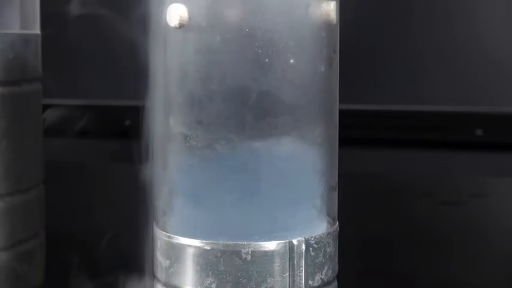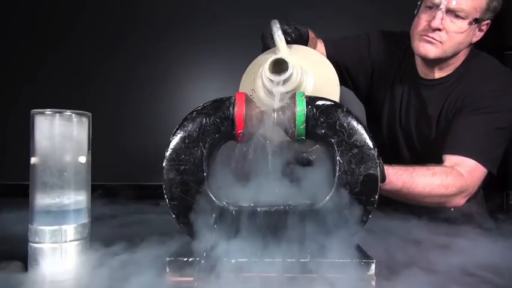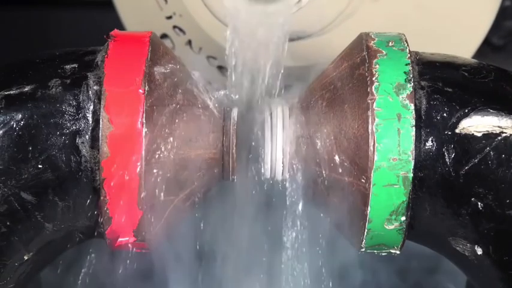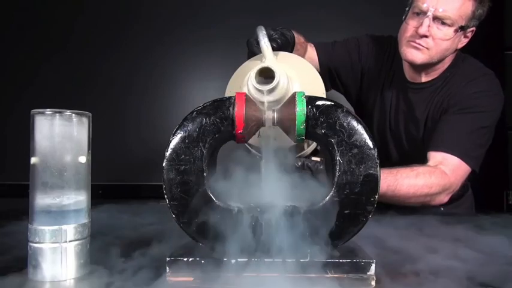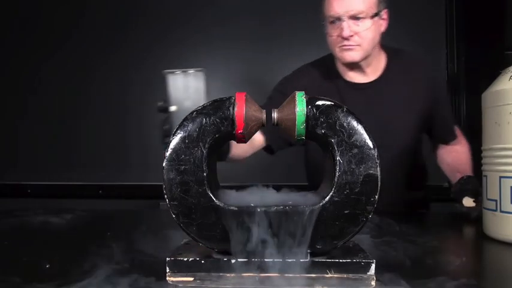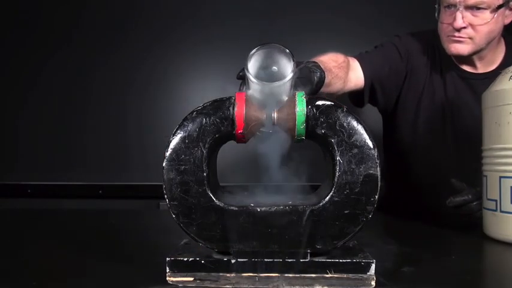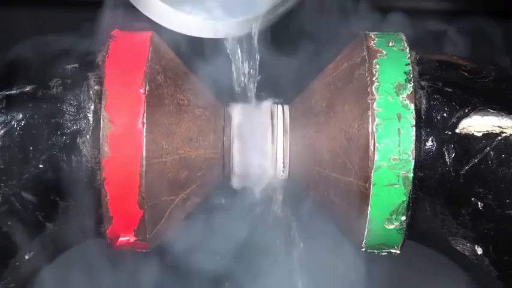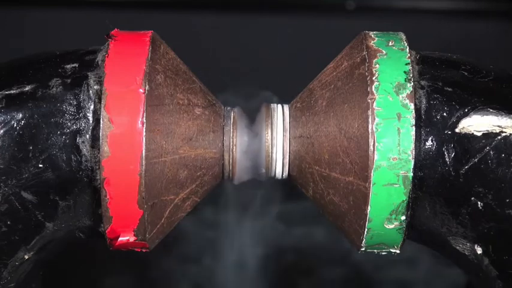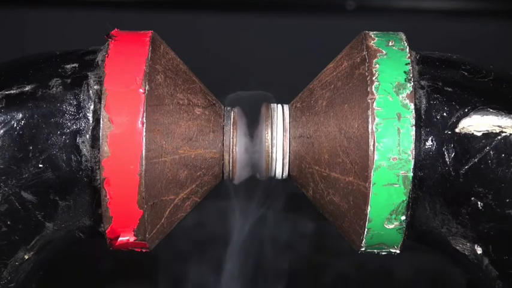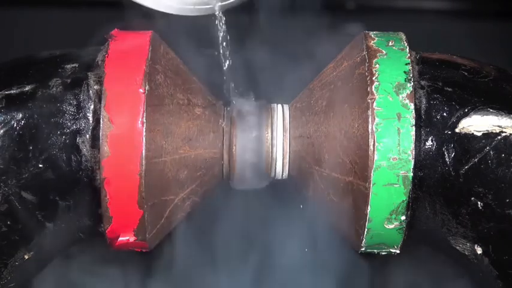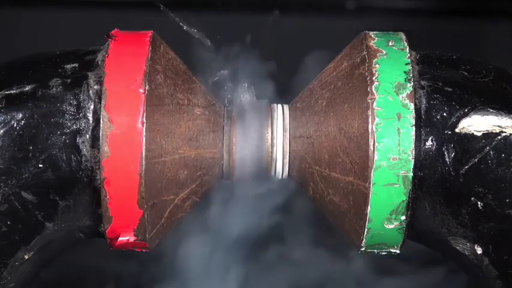So this is the nitrogen. And that's kind of what you would expect if you pour water over a magnet, right? It's just going to go through. That's different. That's a really strong magnet. The liquid oxygen is attracted to the magnetic field, and so it's sticking there between the magnets.